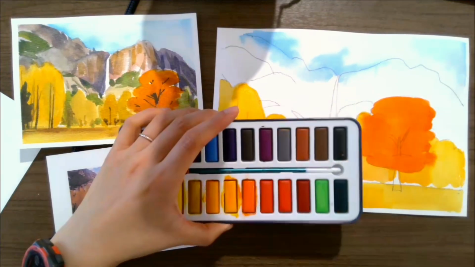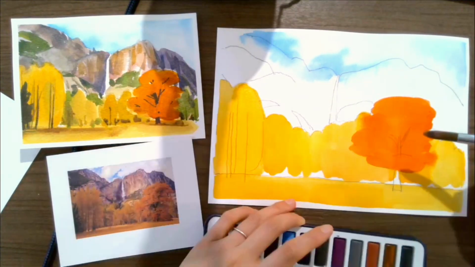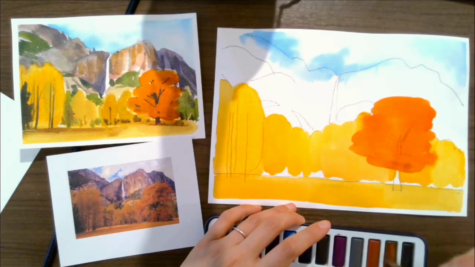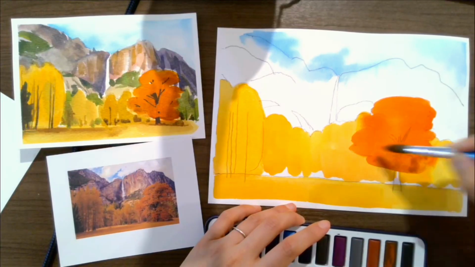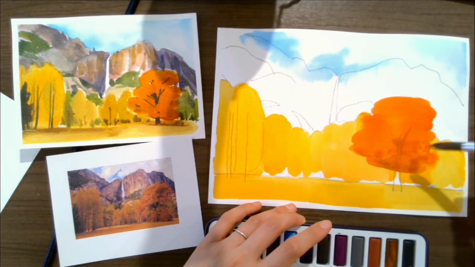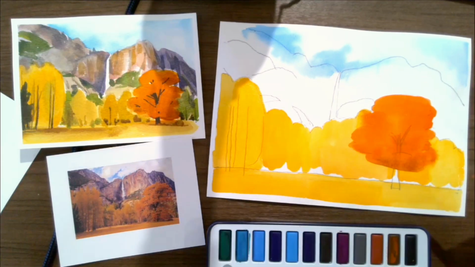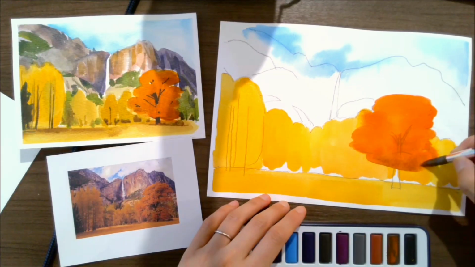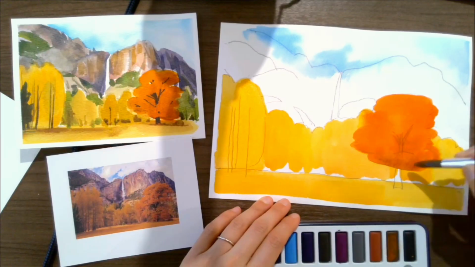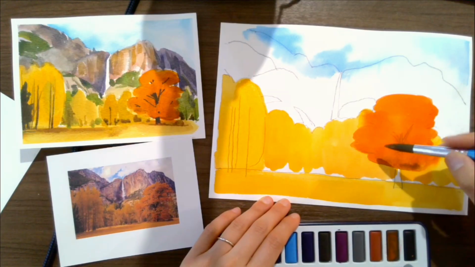Let's try the brown next to the black and add a little bit on the bottom. Putting it on the bottom side of this tree gives it a little bit of a shadow effect. Makes it look more three-dimensional.